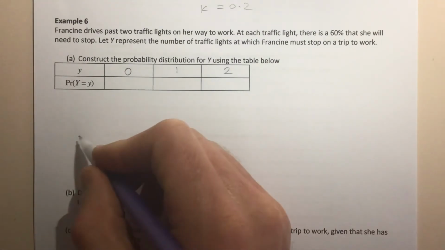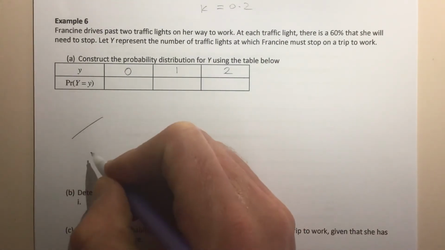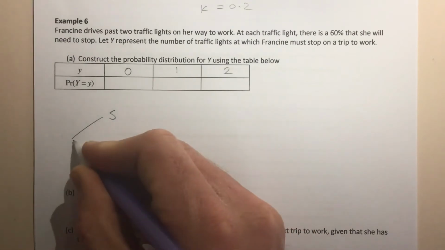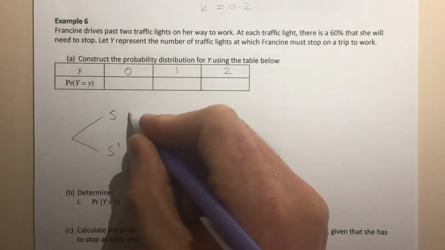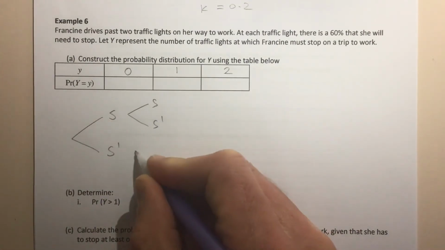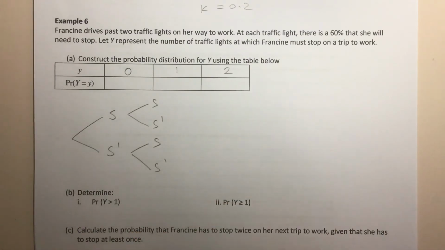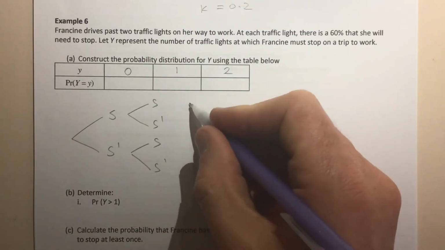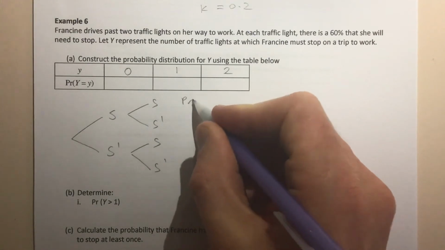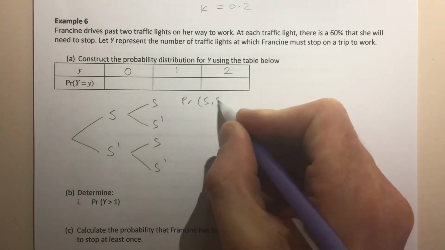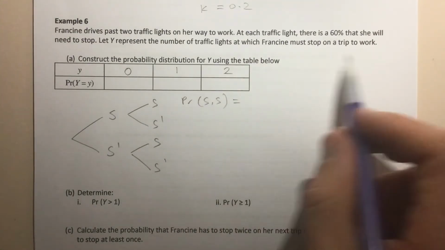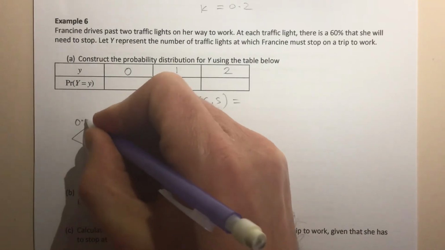And if we think of it as a tree diagram where she either has to stop or not stop, stop or not stop, well, what we can do is find the probability of each of these things happening. So the probability that she has to stop and then stop again, well, it's a 60% chance that she needs to stop, so 0.6.